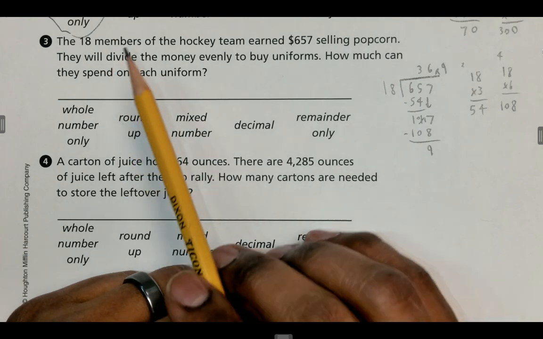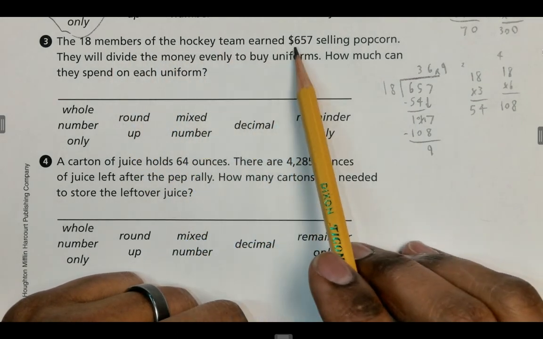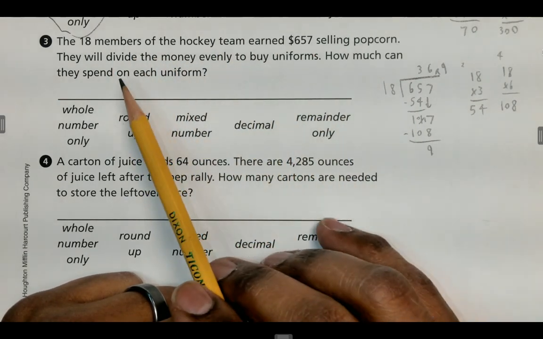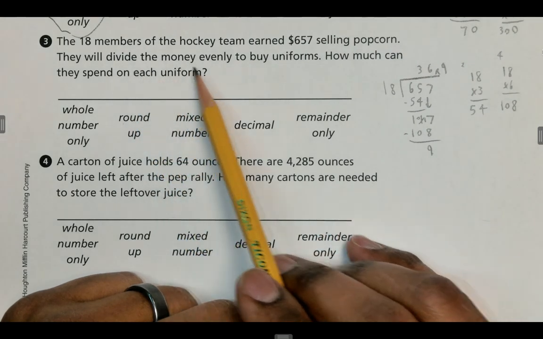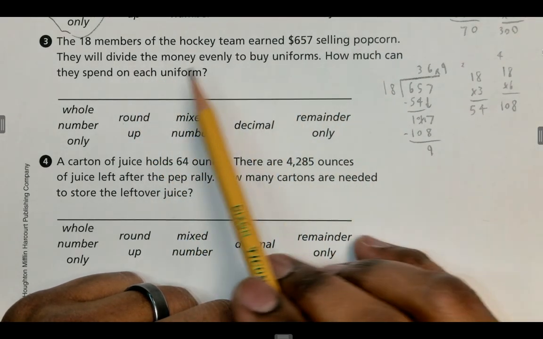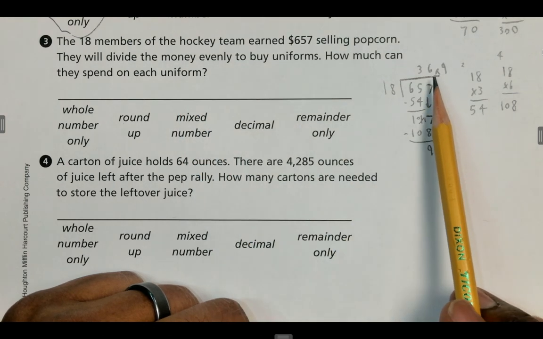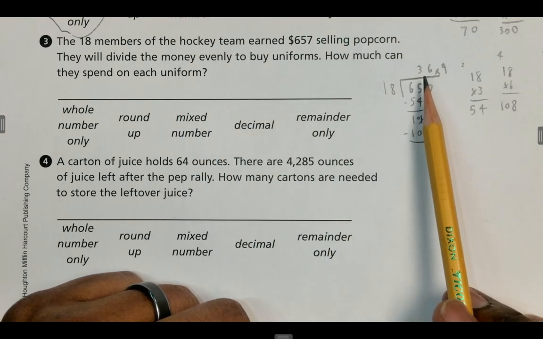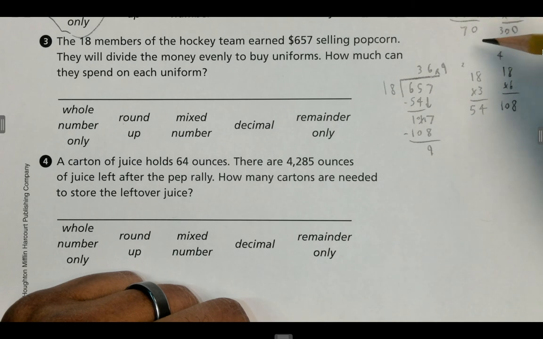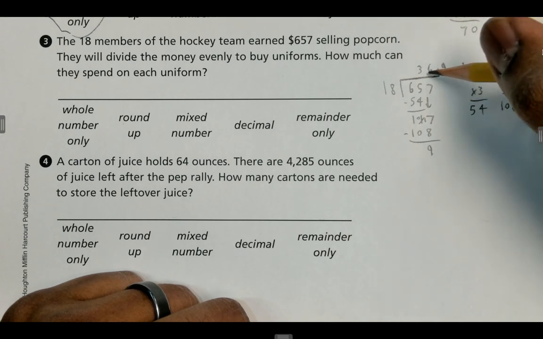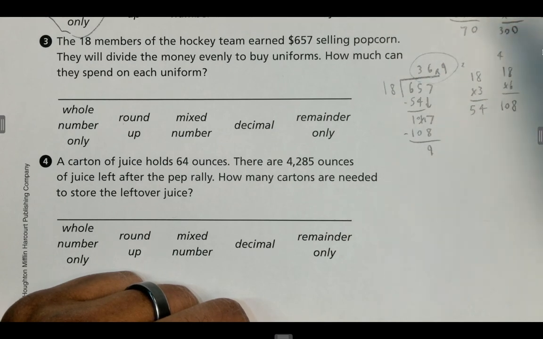Look at the problem. The 18 members of the hockey team earned this amount of money selling popcorn. They're going to split or divide the money evenly to buy uniforms. How much can they spend on each uniform? Well, it's a little over $36, isn't it? In fact, now I need to show my answer in terms of a money amount. How to do that? Let me tell you how.